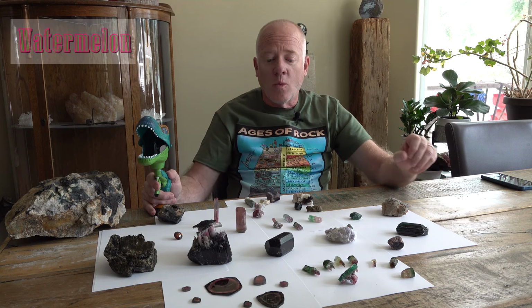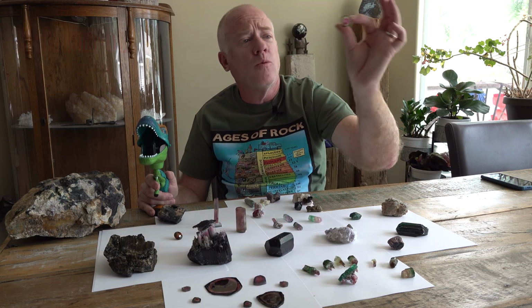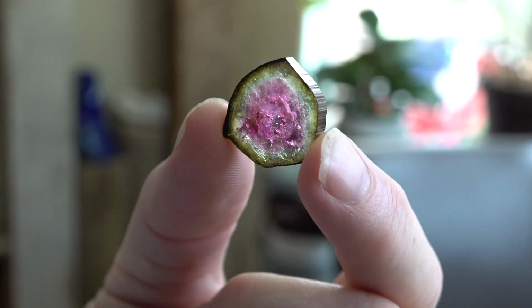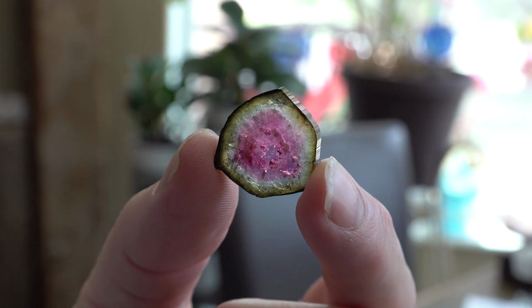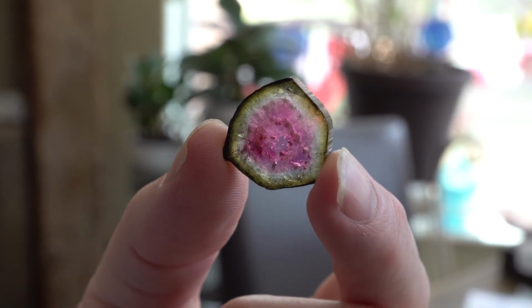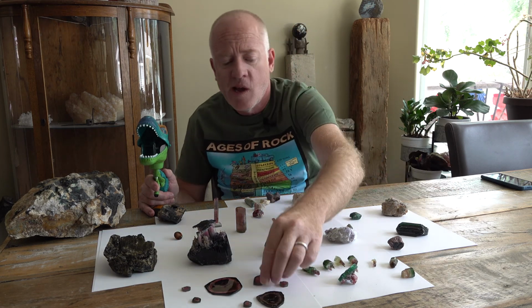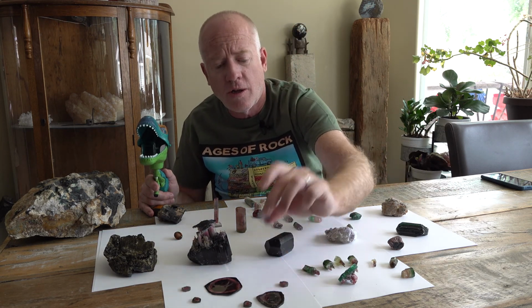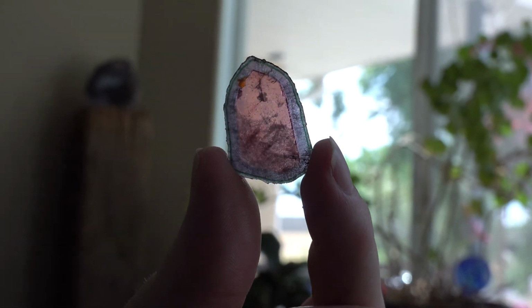And then you get things like watermelon tourmaline. Watermelon tourmalines are fun. They have the watermelon pink on the inside and the green rind on the outside, and these can get rather large. They can get up to 4 or 5 inches across, but this is the most common size. They're famous from Brazil, where the majority of them come from. These ones are also called watermelon tourmalines, even though it's blue on the outside and not green.